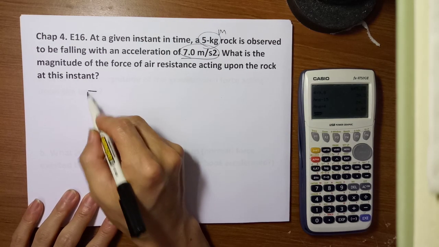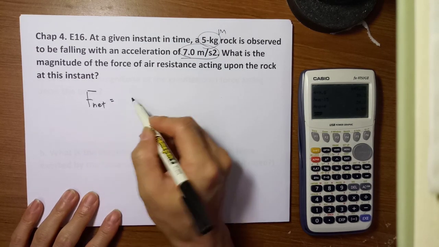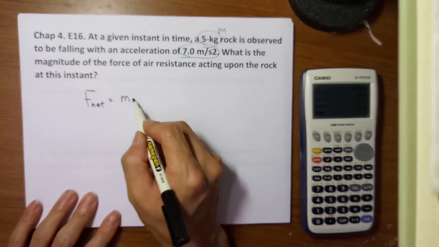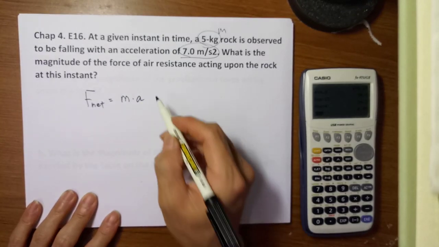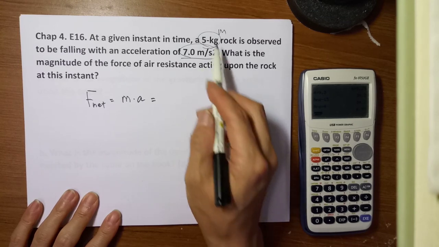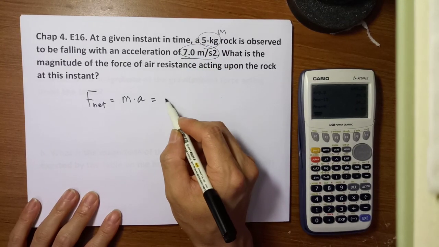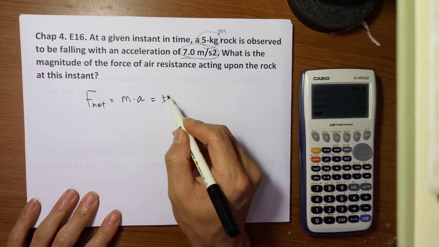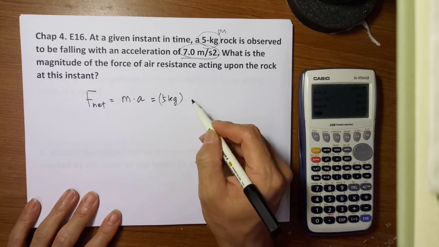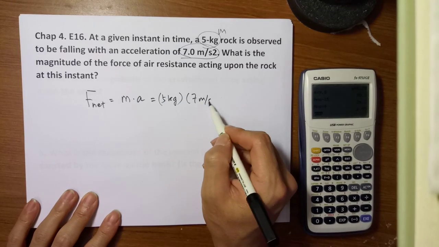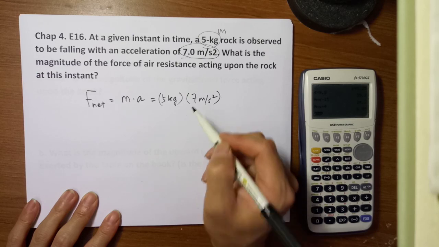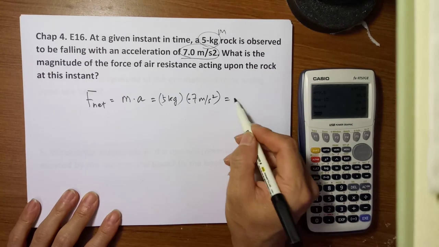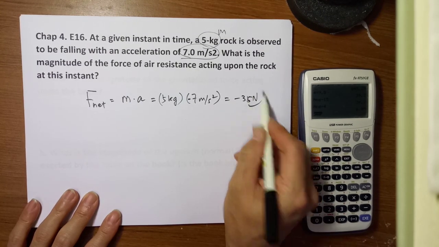So F net equals m times a, which is 5 kilogram times 7 meter per second square, negative because of falling, so negative 35 Newton.